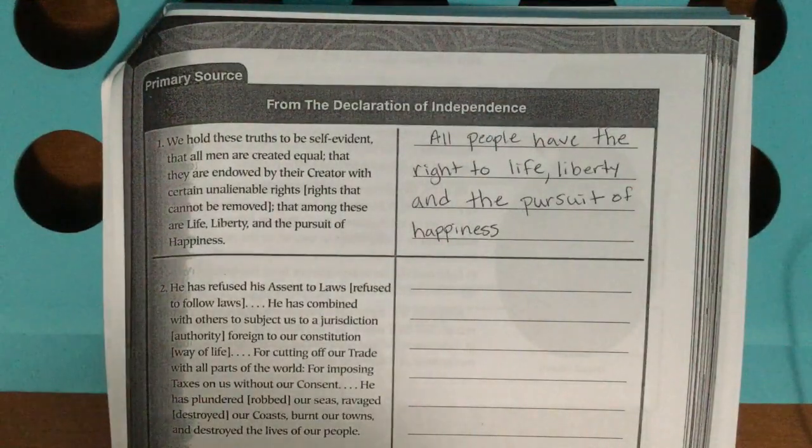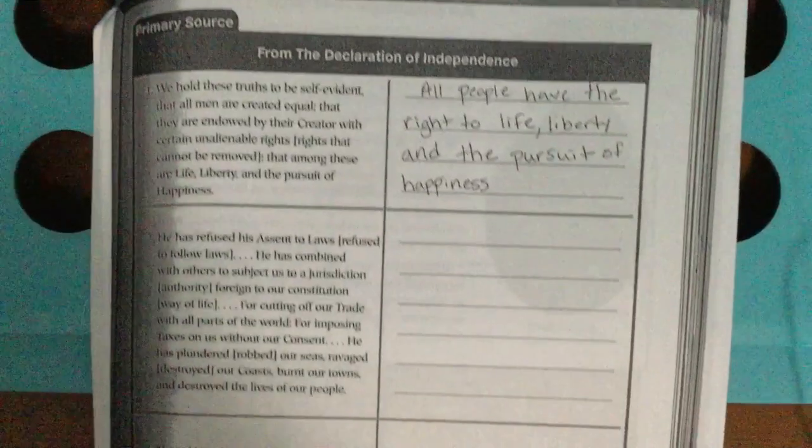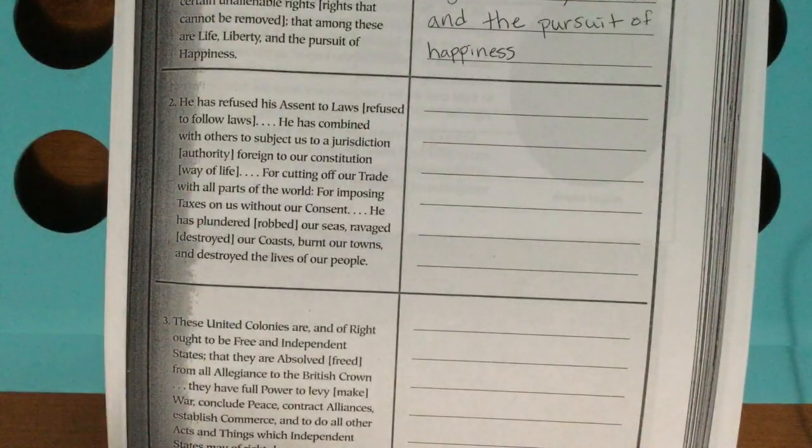Now, when you are writing what these mean to you, you can use what's in there. It's kind of putting it into your own words.